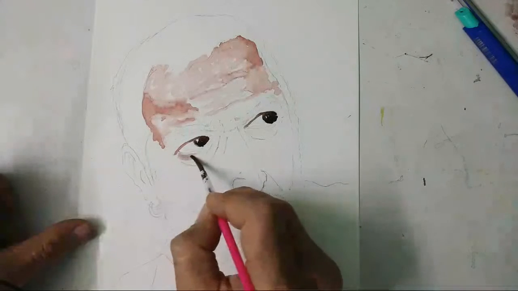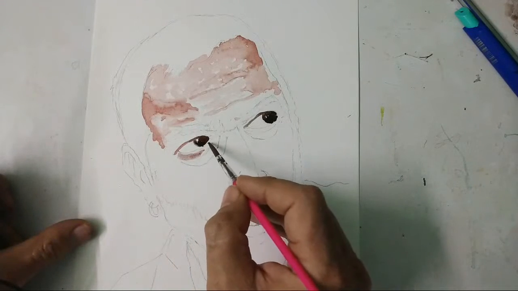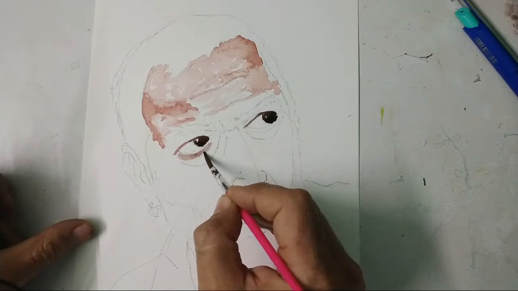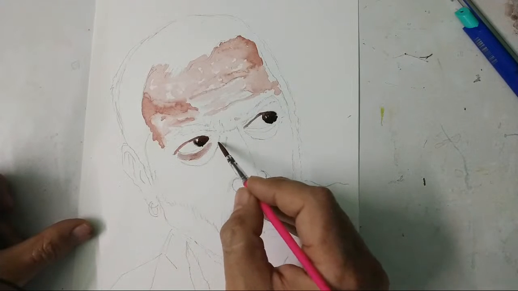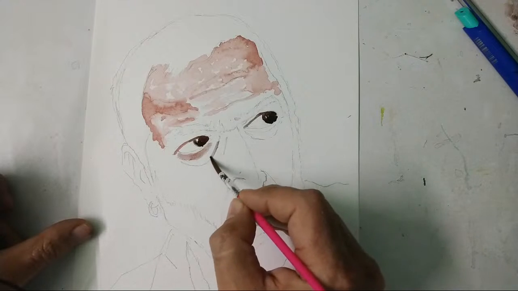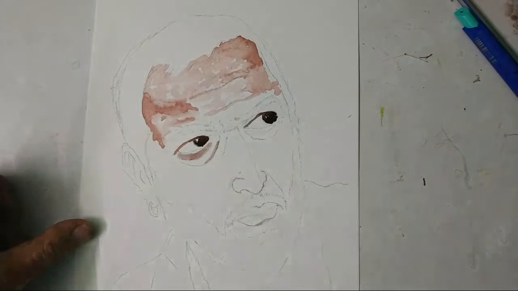So you watch that I am using the light tone first in the face, and when it dries, then I will give it more, then I will try to make it more detailed. So first we use light tone.